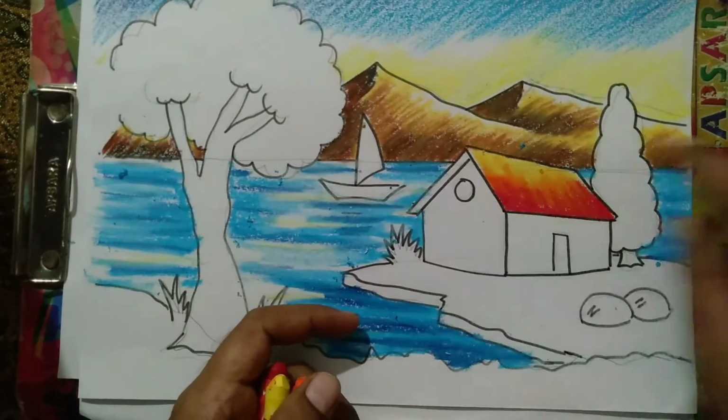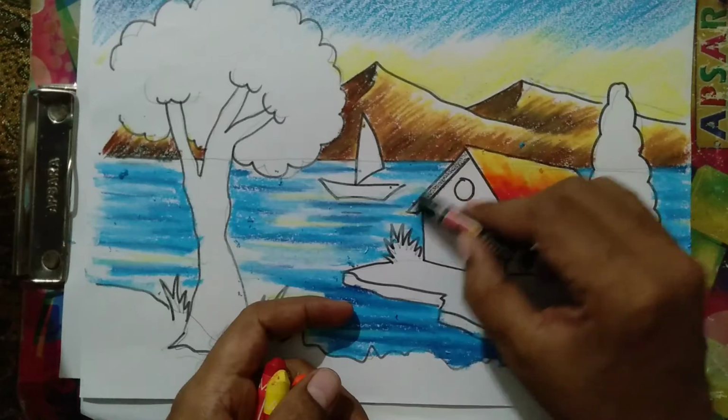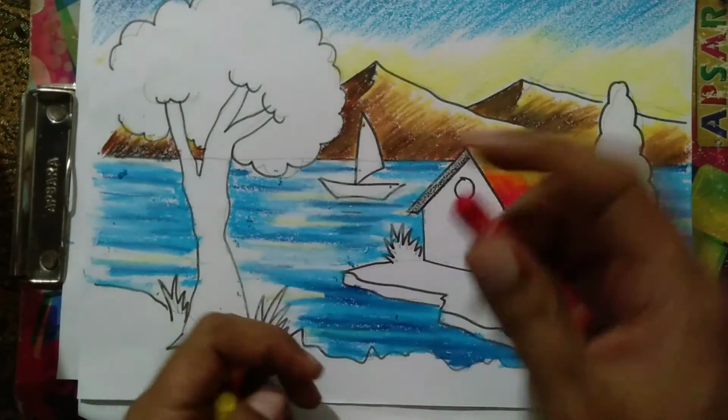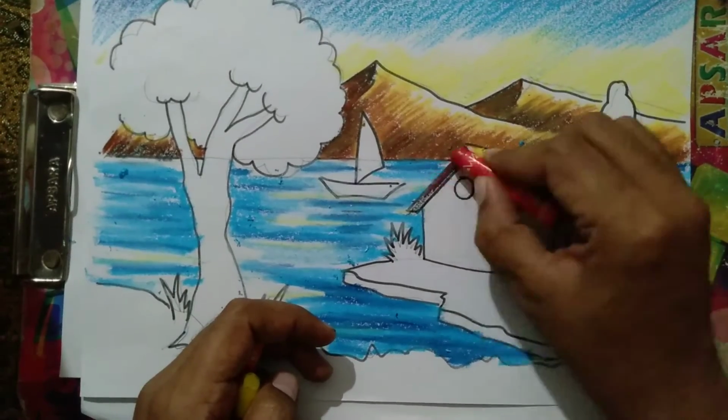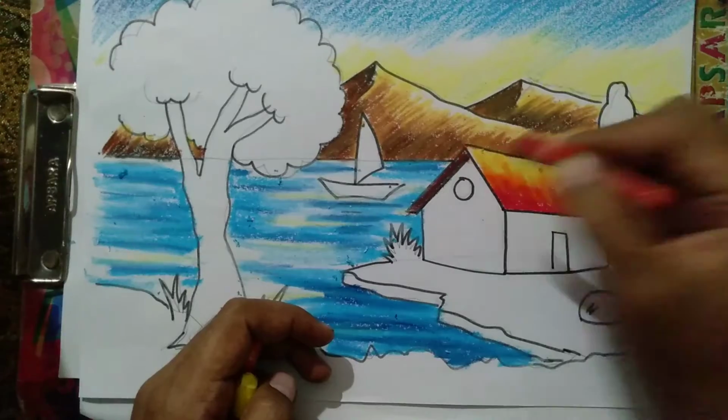Here I am using a little black on that red. So the roof portion is done.